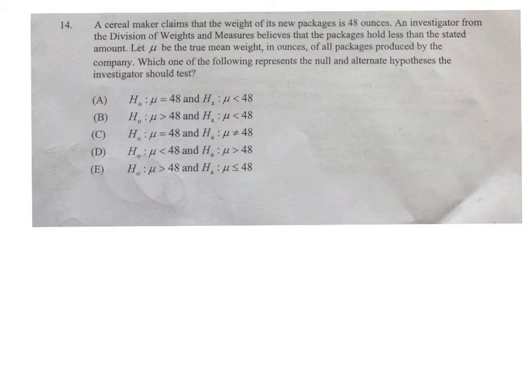Okay, so here we go. What is this question saying? You're testing to see if the cereal maker's claim is true versus you think that they have less than 48 ounces in their packages. So what you would do is, for sure, cross this one off, cross this one off, cross this one off, because they don't have the equal sign.